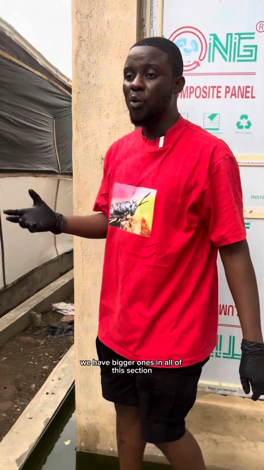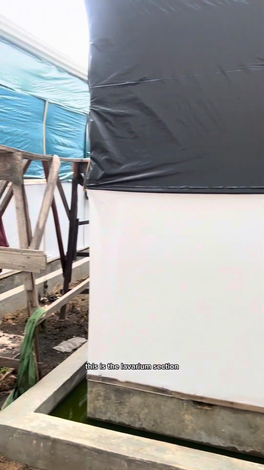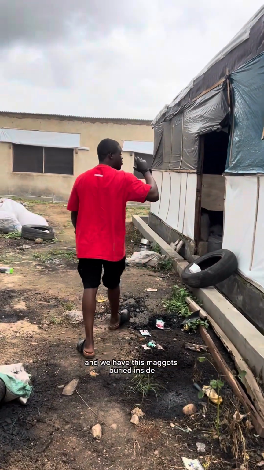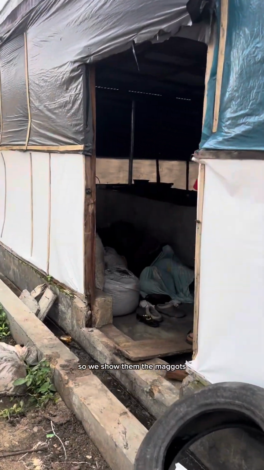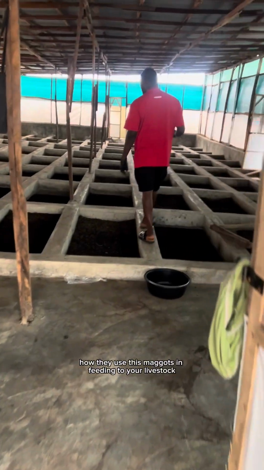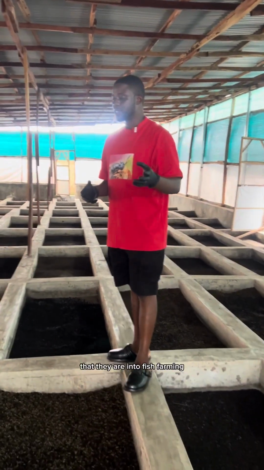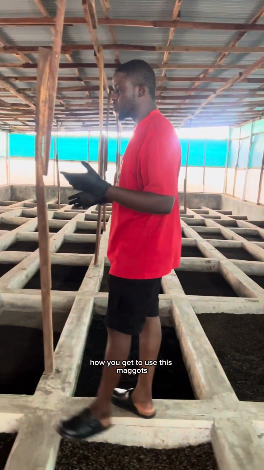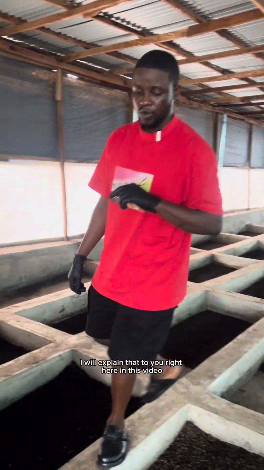We have bigger ones in all of this section, because this is the larvarium section, and this one is also the larvarium section, and we have these maggots buried inside. So come inside this other section, so we show them the maggots, and then also explain to them how they use these maggots in feeding to your livestock. Today I would like to explain that to you, because so many people watching us on this page are into fish farming, pig farming, poultry farming, and they do not even understand how you get to use these maggots in feeding to your livestock. But today I will explain that to you right here in this video.